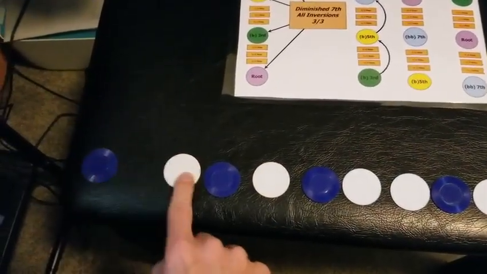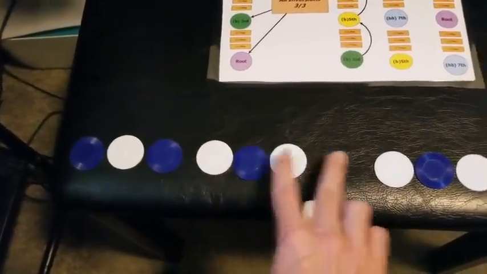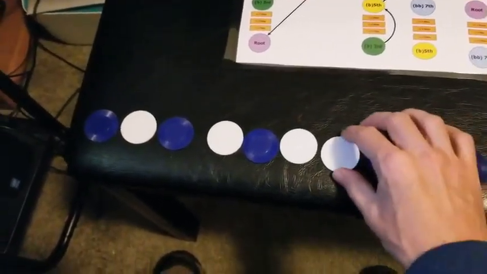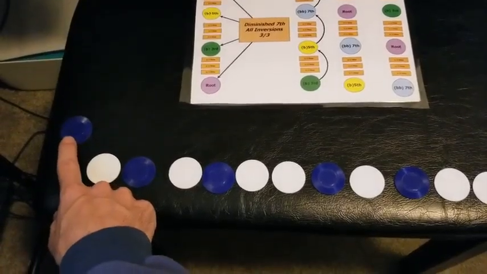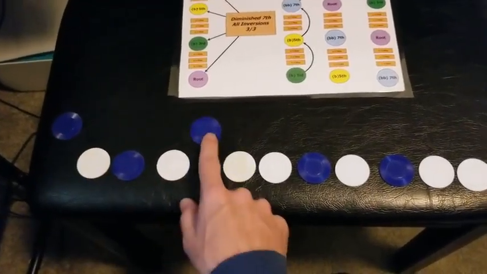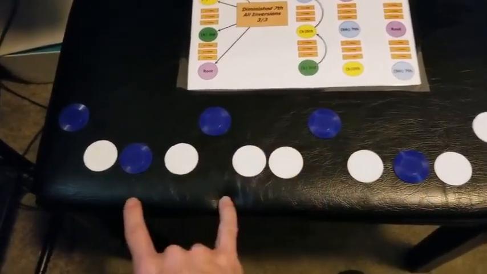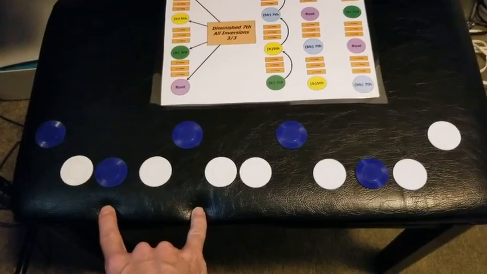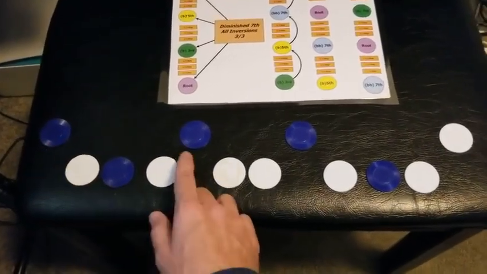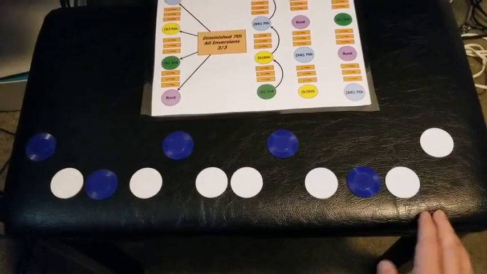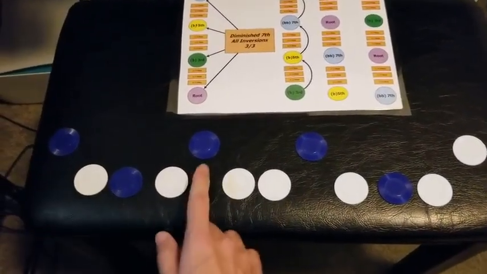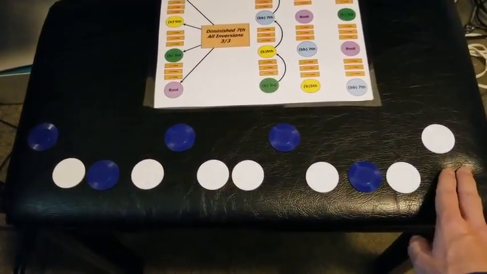Next one is going to be on F sharp or G flat. Here's our F sharp or G flat major 7: G flat, B flat, D flat, F, or enharmonically F sharp, A sharp, C sharp, E sharp.